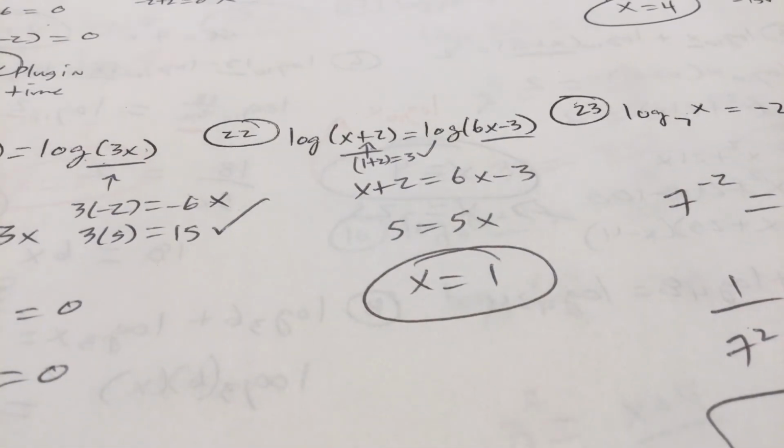Log base 10 of that equals log base 10 of this. Set x plus 2 equal to 6x minus 3. x is 1. Plug it in wherever you want. You get log of 3, which is valid.